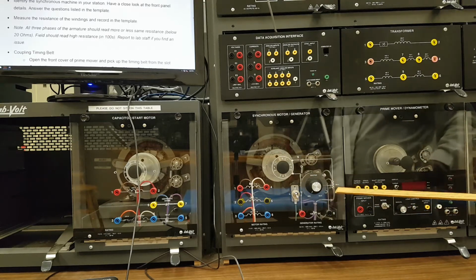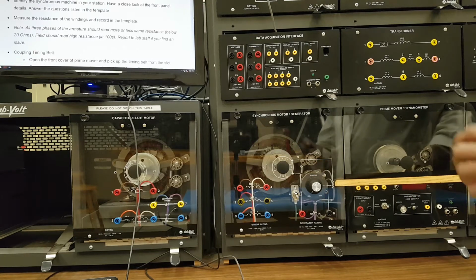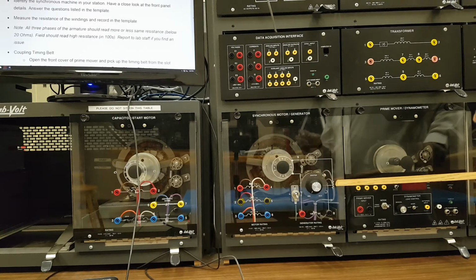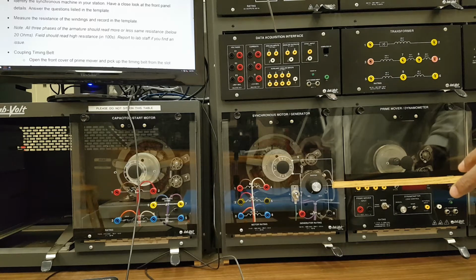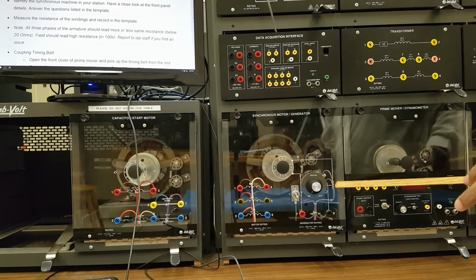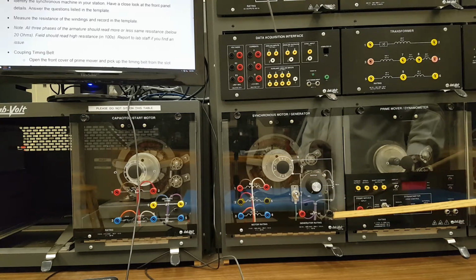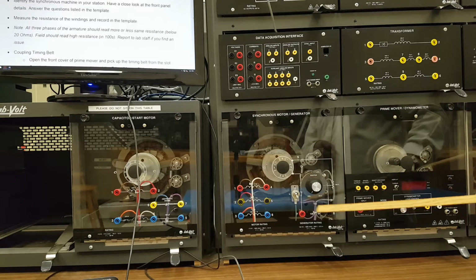Basically this is a variable resistor with a knob, like there is a fixed resistance there, and there will be a knob. This point is moving from 0 to maximum. So the total resistance is 150 ohms. So that is the end of the terminal there.